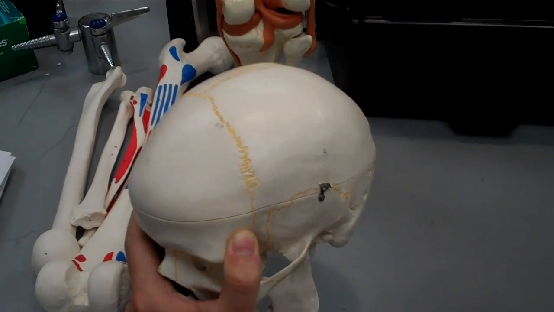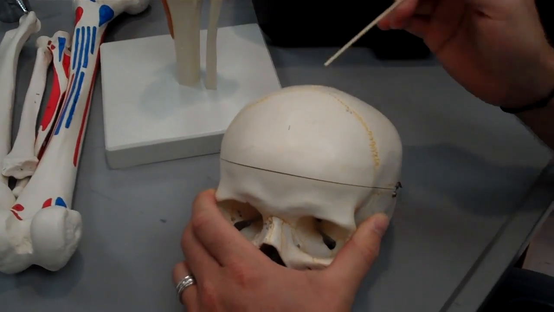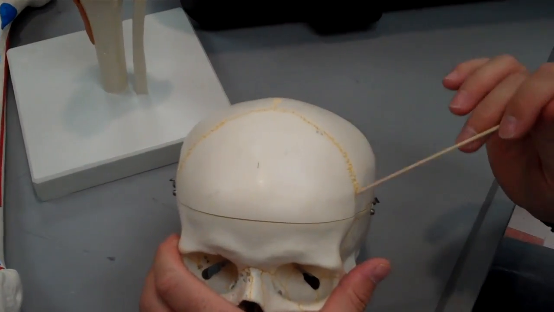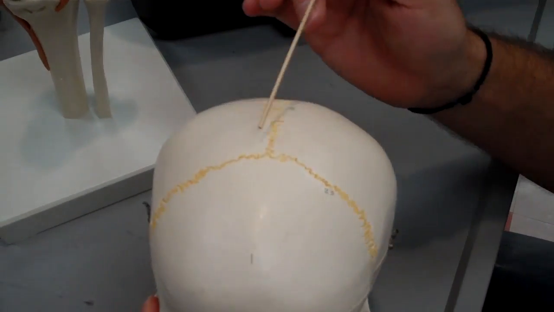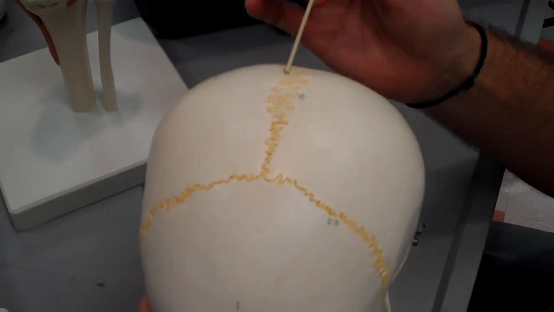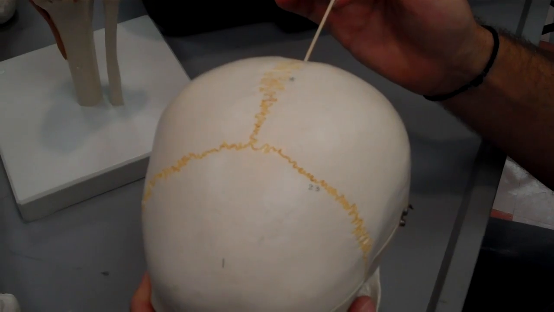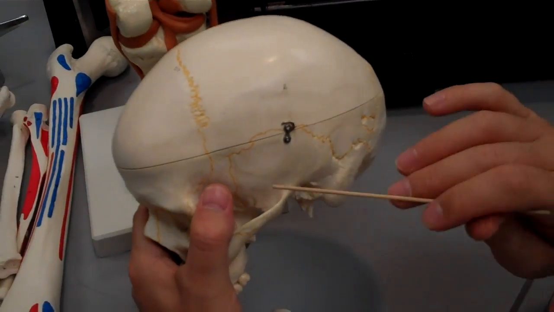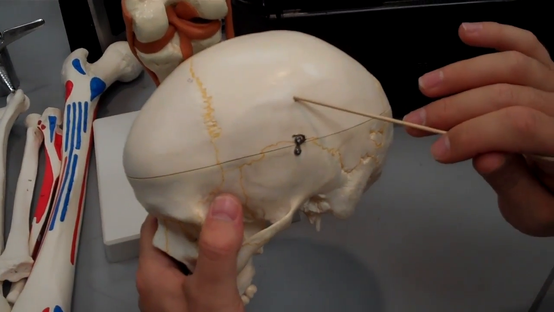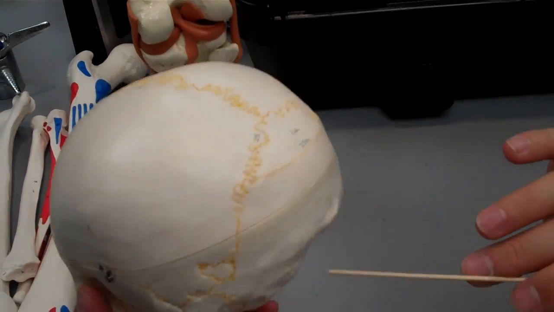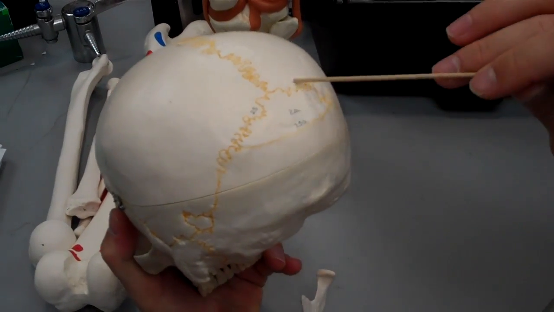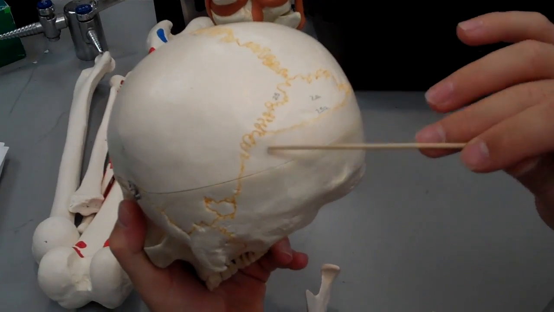Let's look at the sutures that separate these. Going across this way is the coronal suture. Running front to back is the sagittal suture. Around the temporal bone, the suture that separates the temporal from the parietal is the squamous suture. And on the back is the lambdoidal suture.